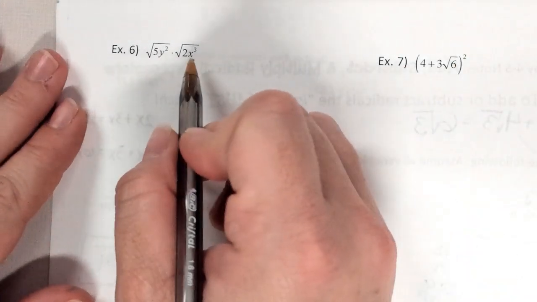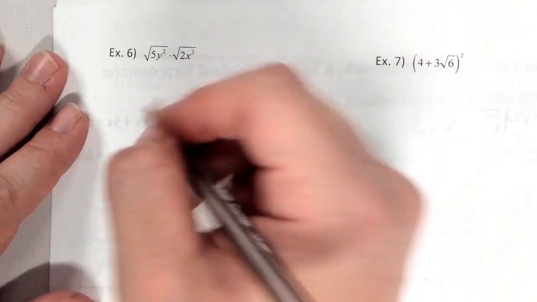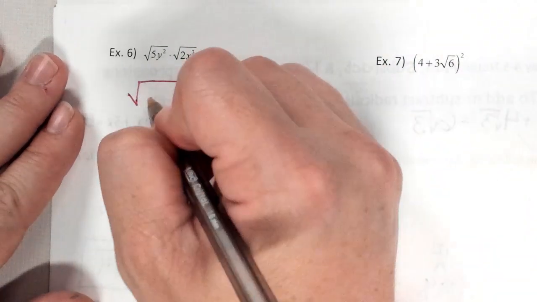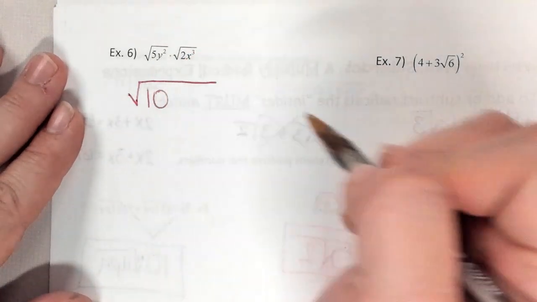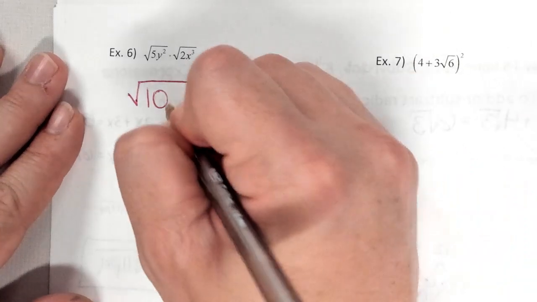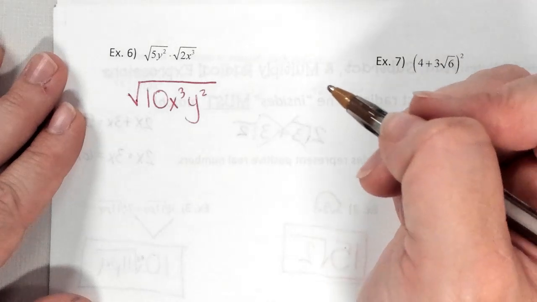Okay, example 6. We are multiplying. They're both square roots, so we can combine the insides. There's no plus or minus, so it's not anything we can't do. What's 5 times 2? Now, do they have the same letter? No. So what letter should I put first? X cubed, then what? Yes, because we want them alphabetically.